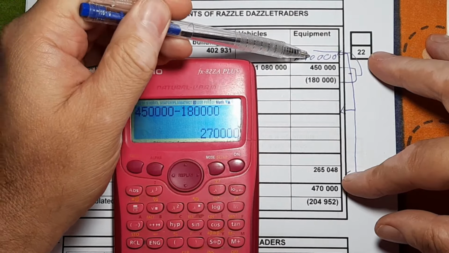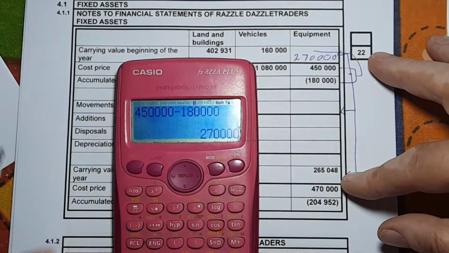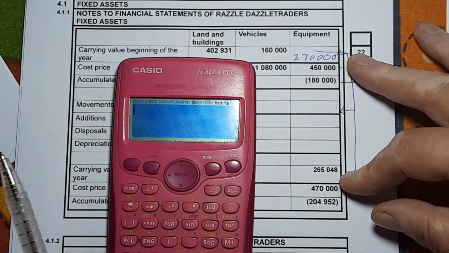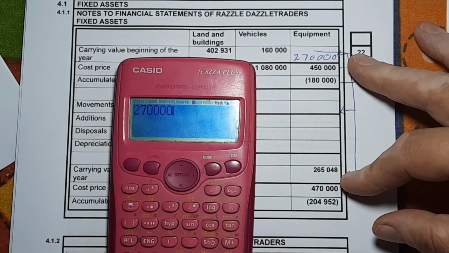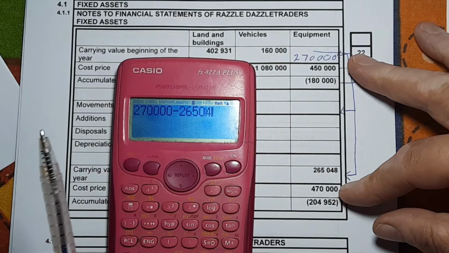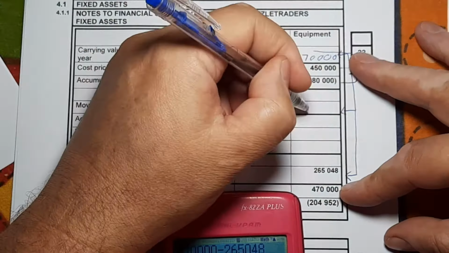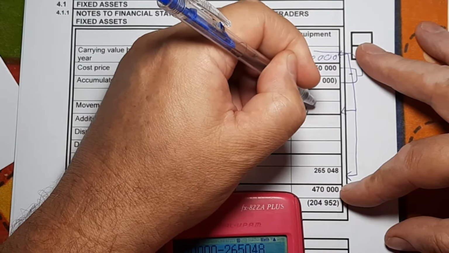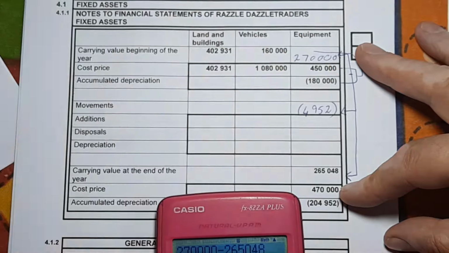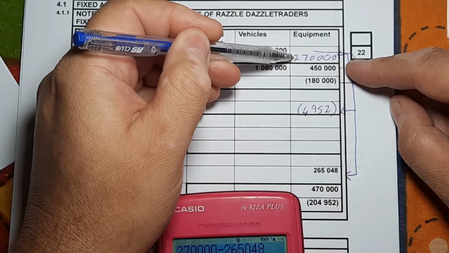So it went from 270,000 down to 265,048. So we can take the 270,000 minus 265,048, and that gives us 4,952. So we know this movement is 4,952, in brackets, a negative movement.